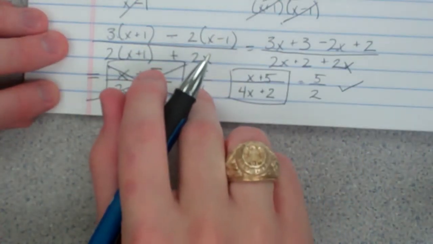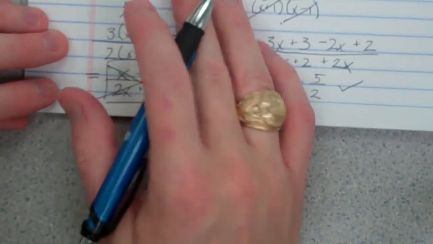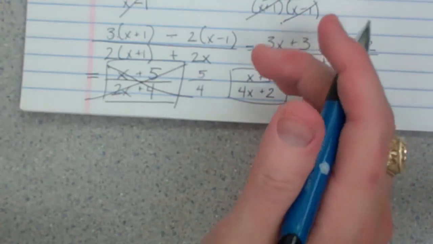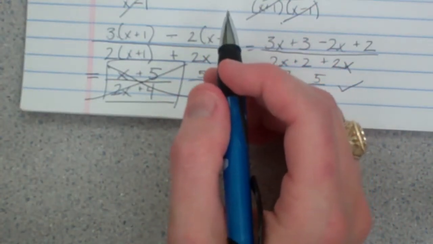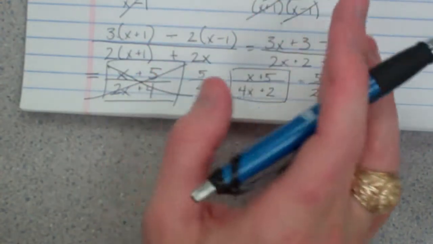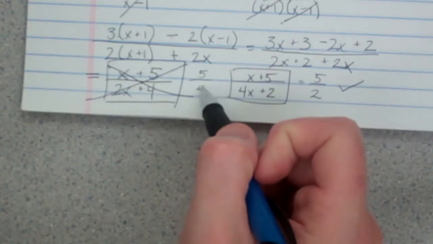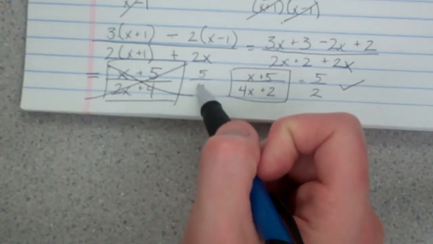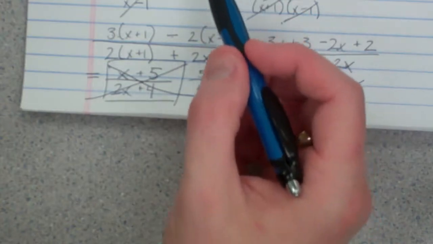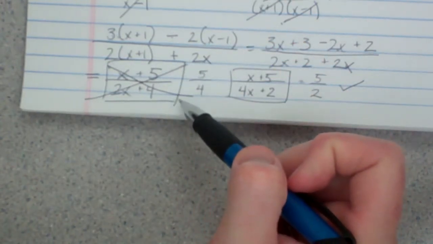Now, I am perfectly fine making mistakes and then going back and finding my mistakes, and I think that you should be too. And this was an honest mistake. I didn't do this on purpose to teach a lesson or anything like that. This was a mistake, but because I checked my work, I was able to see that I had a mistake, and then I went through my work more carefully. And that's why it's so important that you check your work.